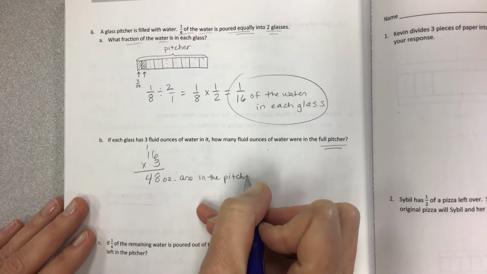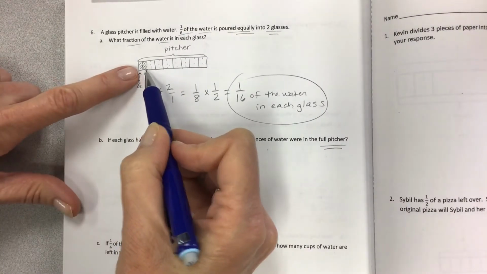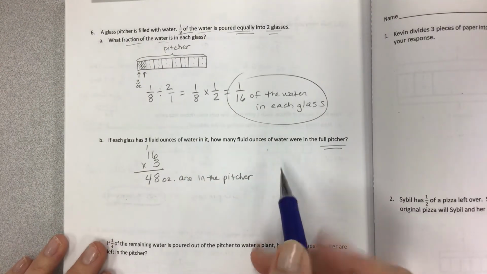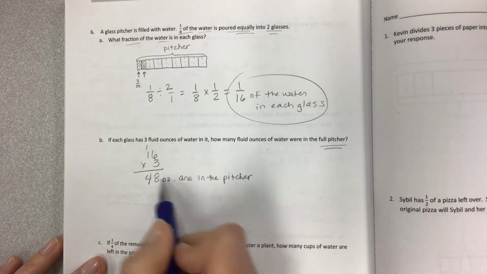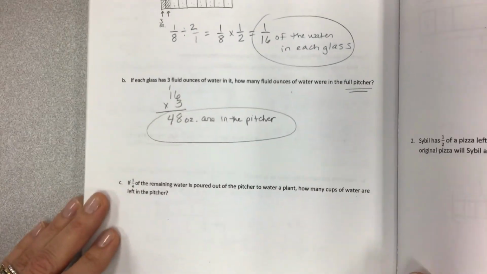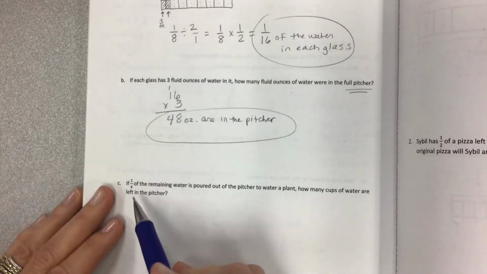Some kids might want to do 3 plus 3 is 6. 6 times 8 is 48. That's totally fine. You can do that too. It's really up to you. Not going to hassle you on that one. And finally, the last one. But wait, there's more still.